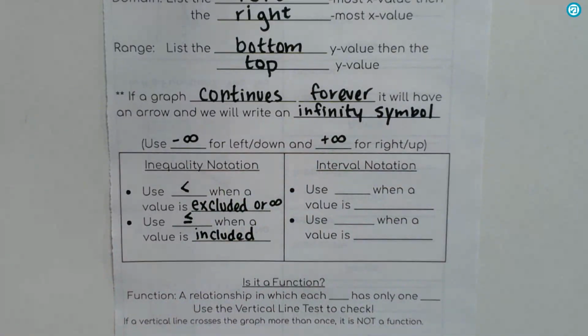So for our purpose today, that's going to be almost every time we have a number, we'll use a less than or equal to symbol.